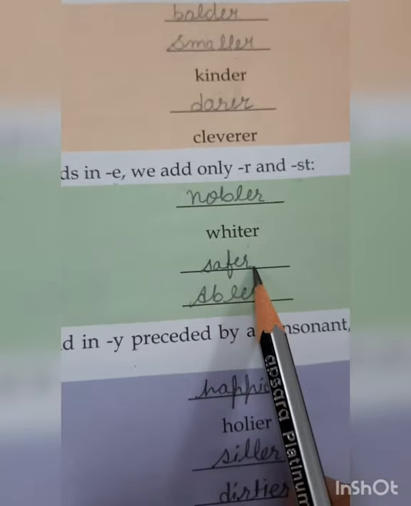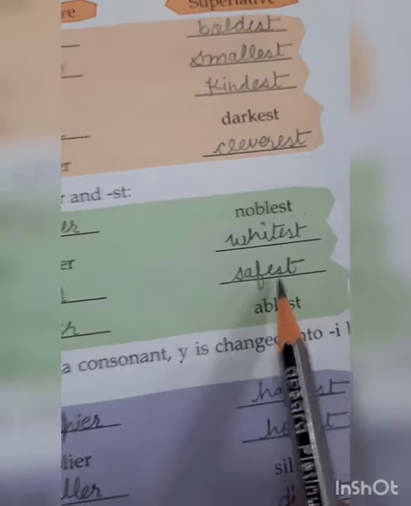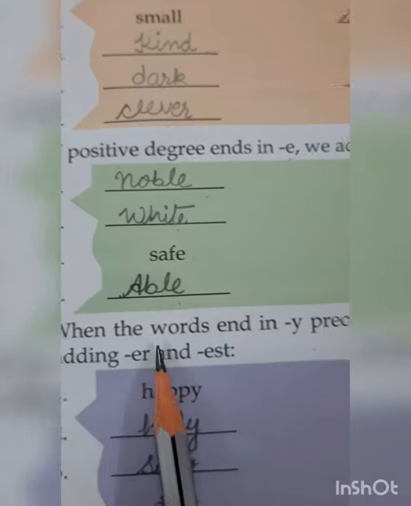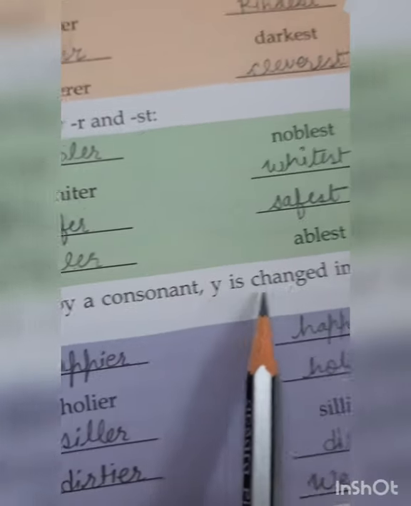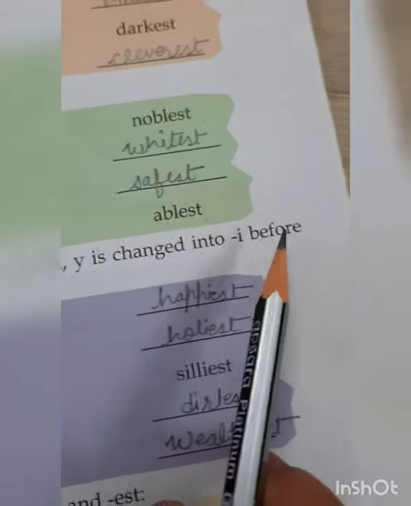White, whiter, whitest; safe, safer, safest; able, abler, ablest.